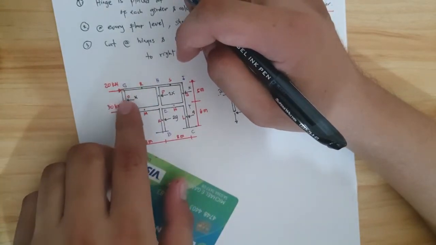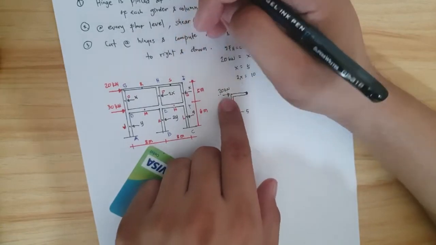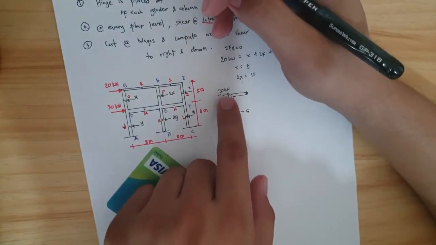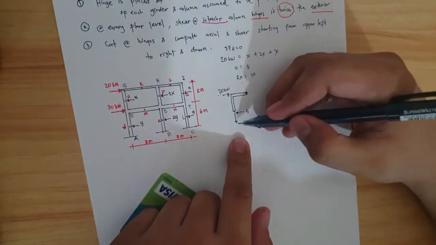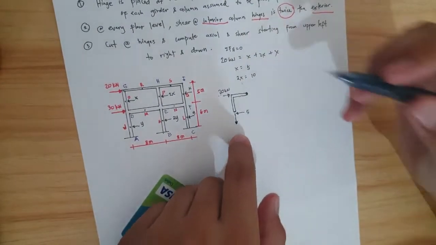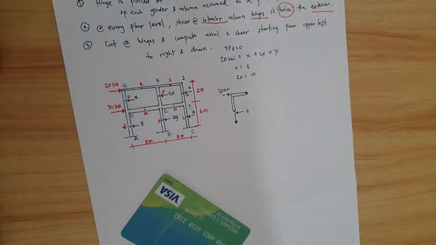And then the purpose of the loads here is to resist the external load. Okay, so it must be downward. Okay, do you understand?